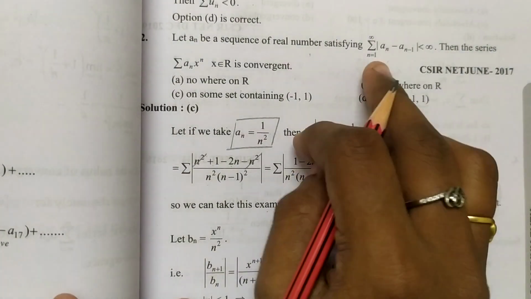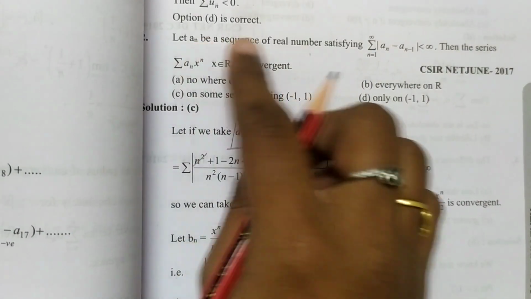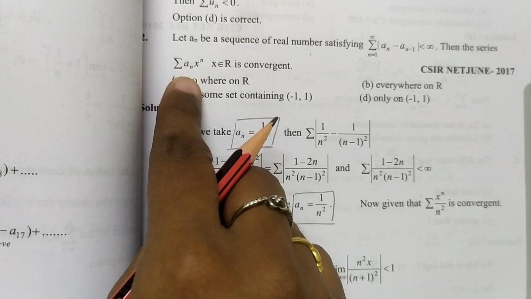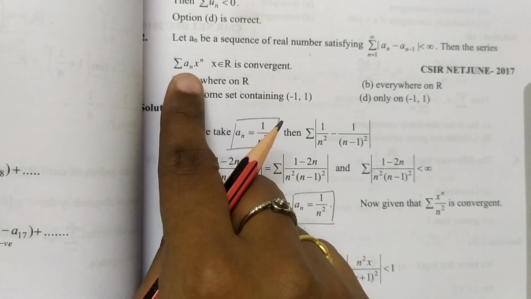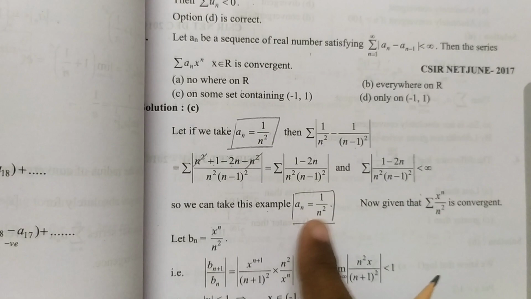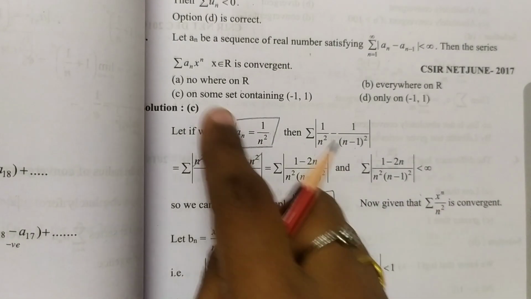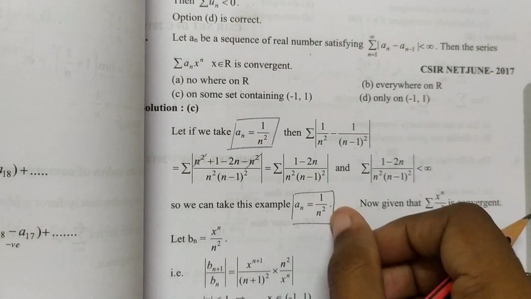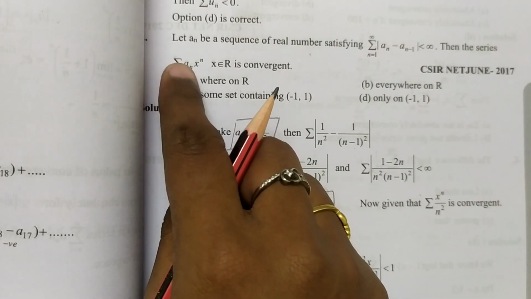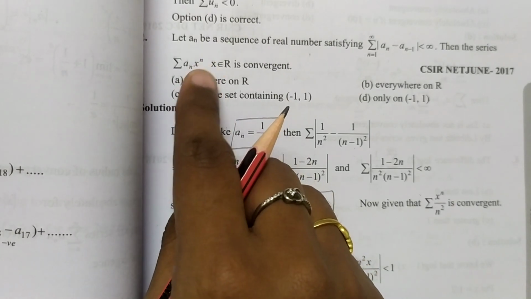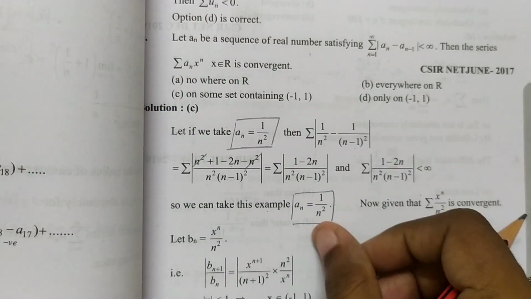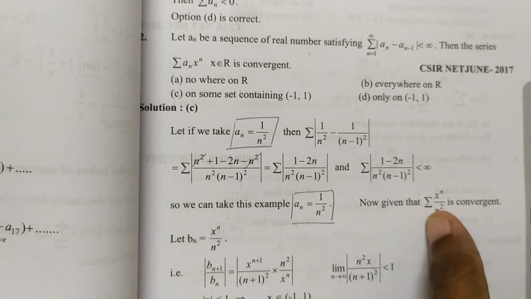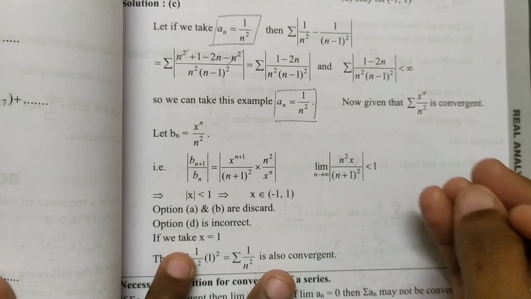So when that aₙ satisfies this condition, the series will be convergent. So summation of, instead of aₙ, I am putting 1 by n square into xⁿ. Understood? Because I am considering aₙ as 1 by n square, when you want to find summation of aₙ into xⁿ, it's xⁿ, and instead of aₙ I am putting 1 by n square. Next, I'm going to check for the convergence.